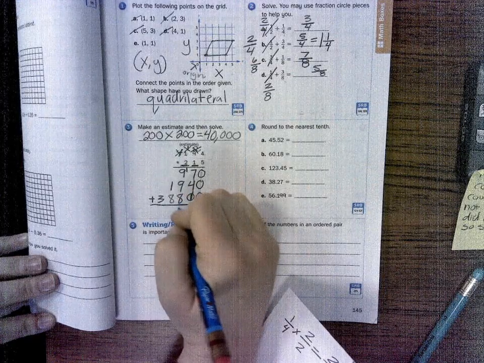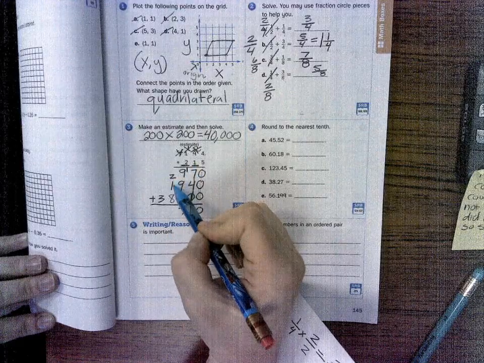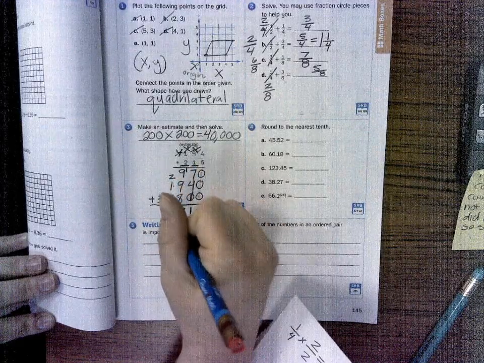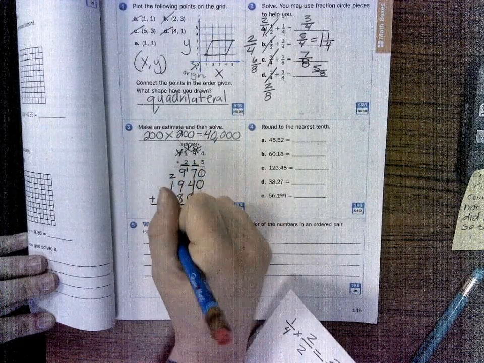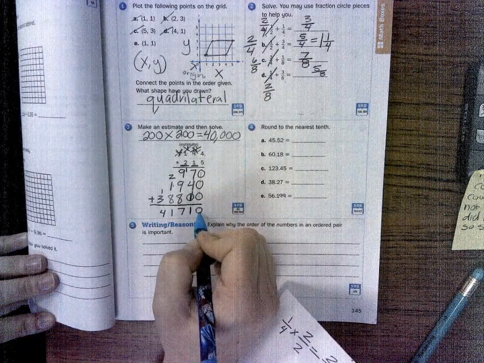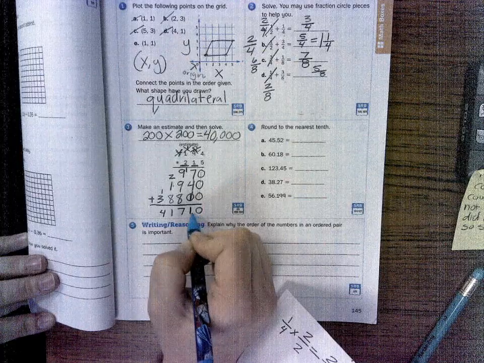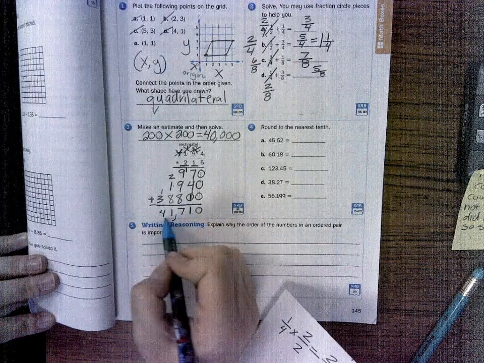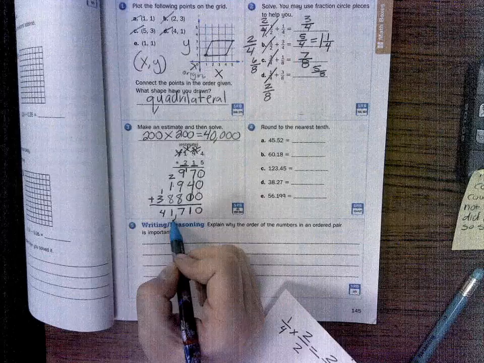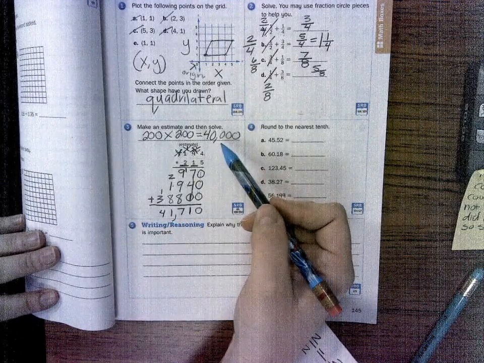Plus 8 is 27. 2 plus 1 is 3. Plus 8 is 11. Regroup. And now I need to finish with adding my comma. Remember, commas go every 3 digits, or every 3 places. 1, 2, 3. So my answer is 41,710, which is kind of close to my estimate of 40,000.